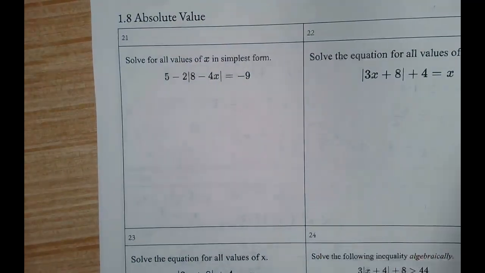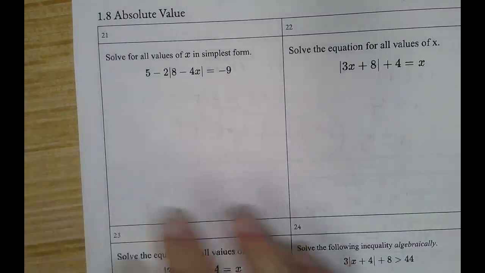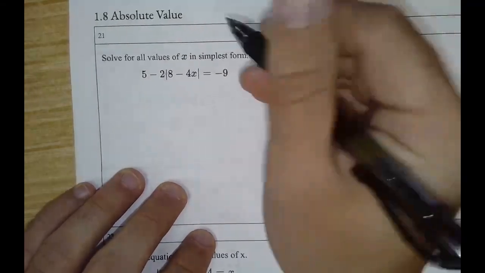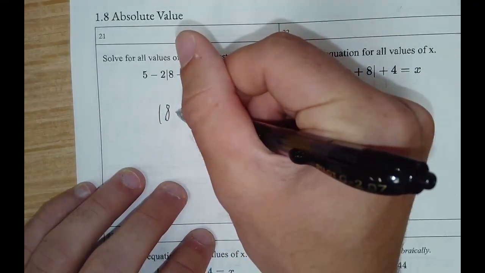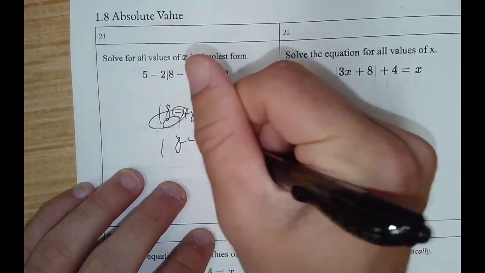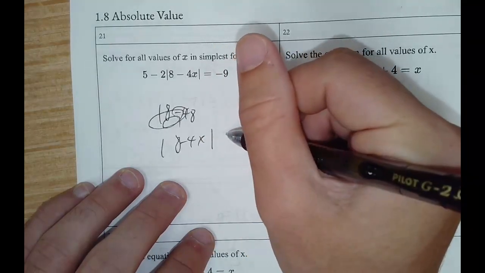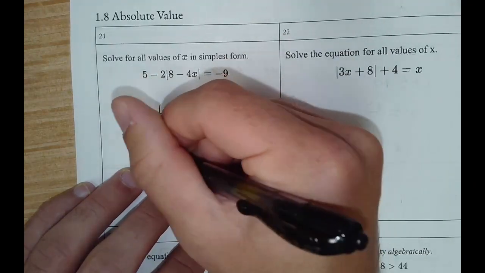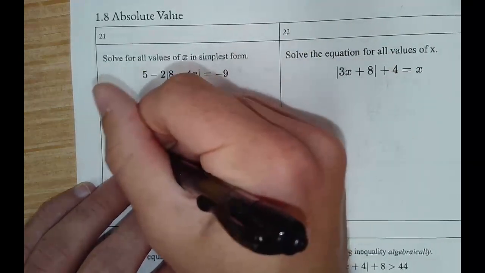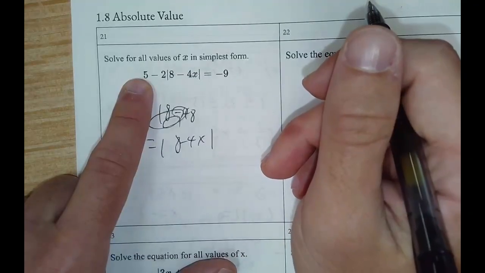21. We solve these as absolute value equations, right? You make two equations. You want to get the absolute value alone first, so it's going to be absolute value 8 minus 4x, I'll put the 2 in front. I'm going to rewrite this as equals 14. So I move this to the right, I move that to the left, and divide it by 2.